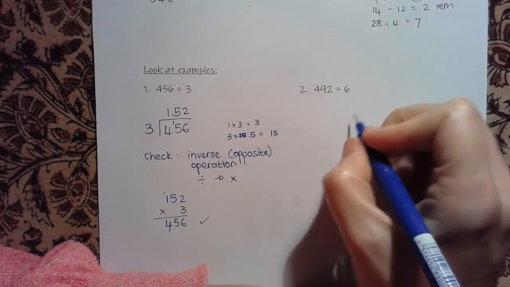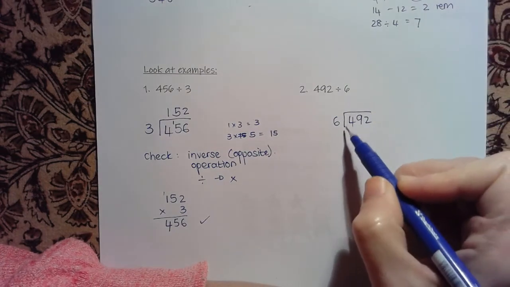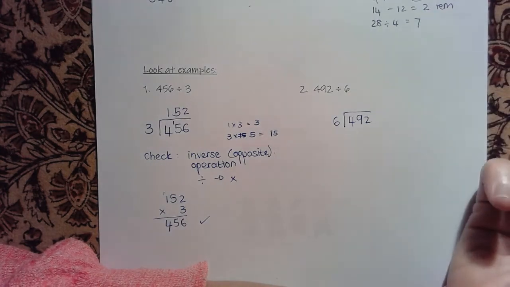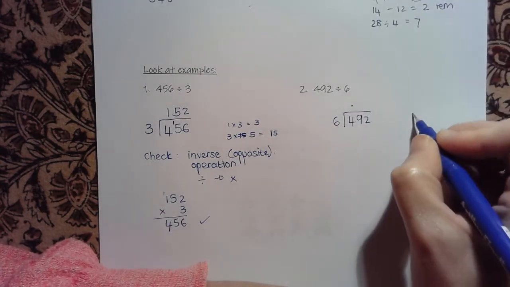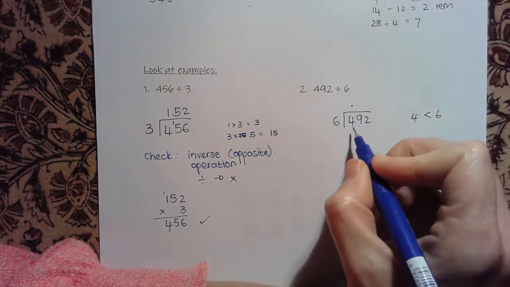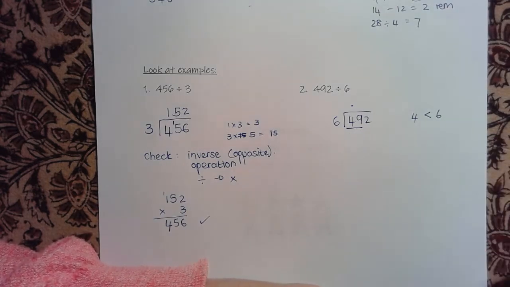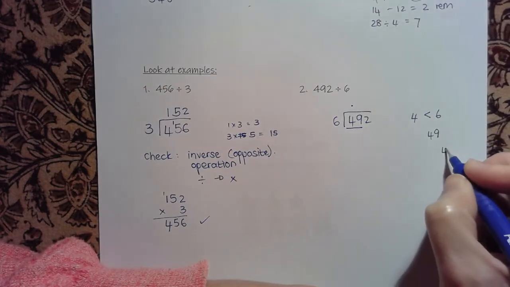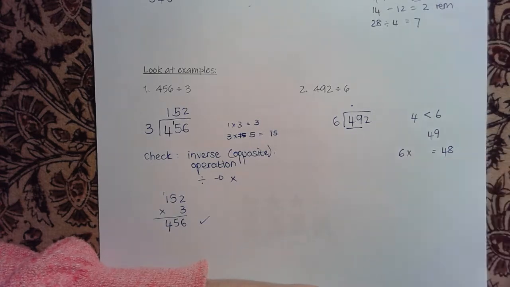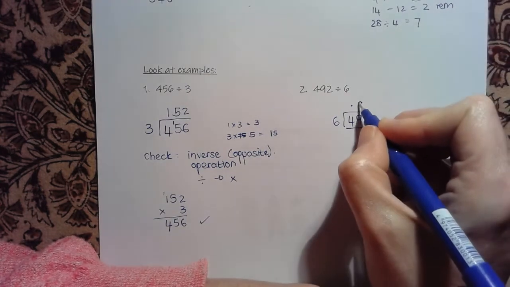Okay, let's do the next one. 492 divide by 6. Now you start with the first digit in the block. Can 6 divide into 4? No, it cannot. Then we make a dot there for 0 because 4 is smaller than 6. So it cannot divide by 6. So what you need now is a helper. So you need the second digit. Now it changes to 49. So what is the closest number to 49 that 6 can divide into? That would be 48. Now I'm asking you, what times 6 equals 48? And if you know your times tables, you will be able to tell me that is 8.